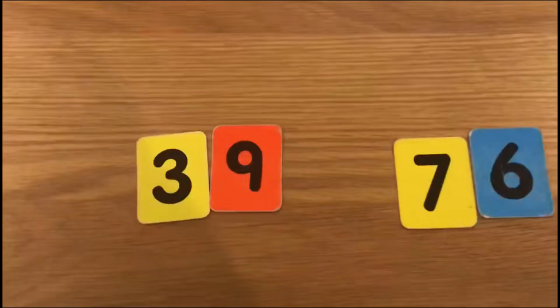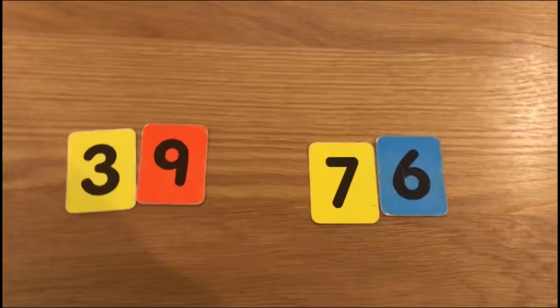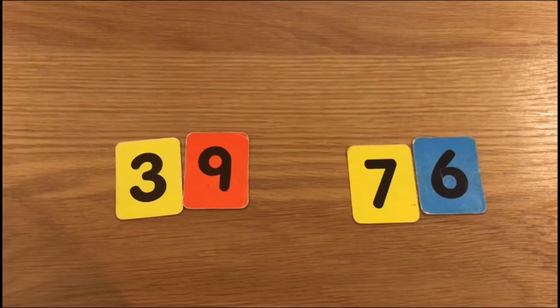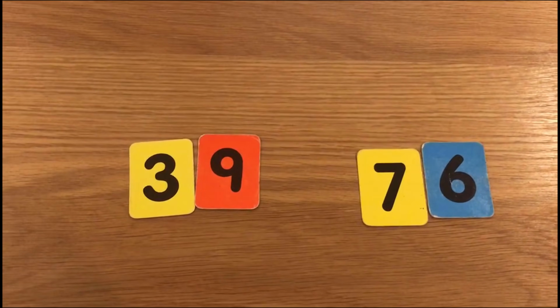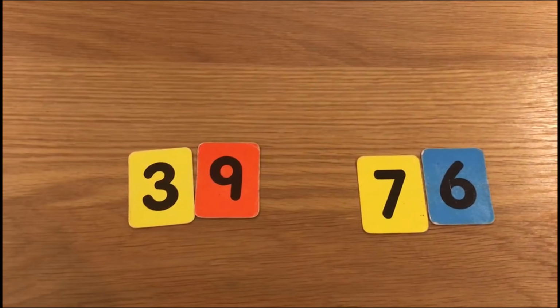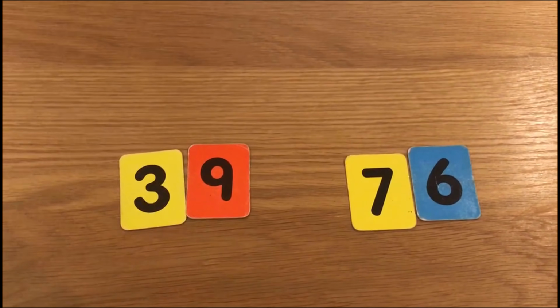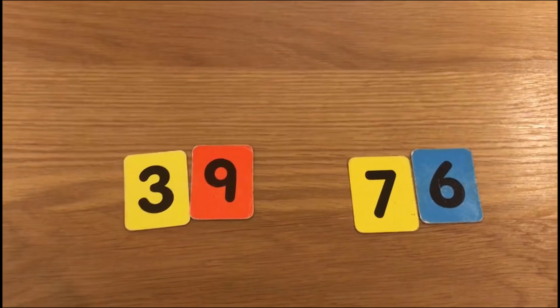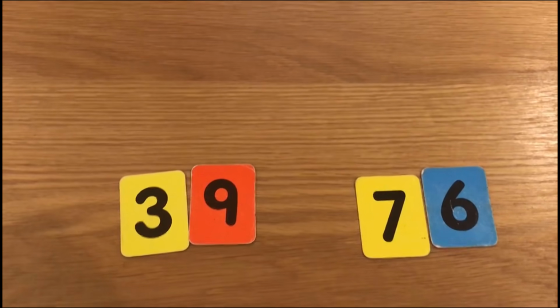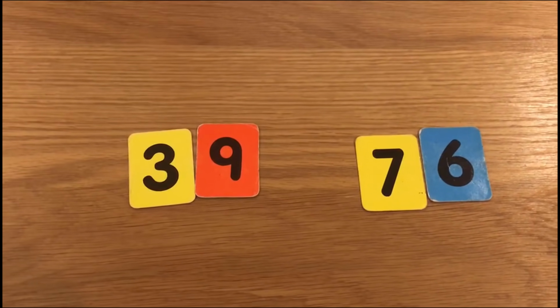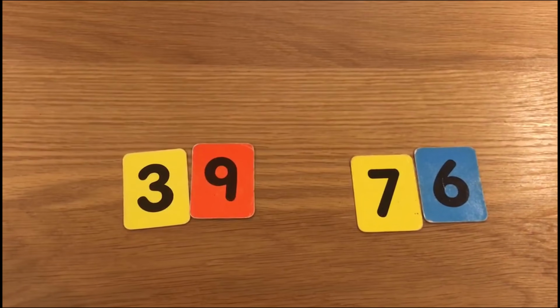The second example we looked at was 39 add 76. With that one, lots of different options really. We can do a number bond. 70 and 30 is 100. 9 and 6, I'm just going to pass one over and make it 10 add 5, which is 15. So I can do 115 that way. Alternatively, because it's 39, I could make it 40. 76 add 40 is 116 and subtract the 1.